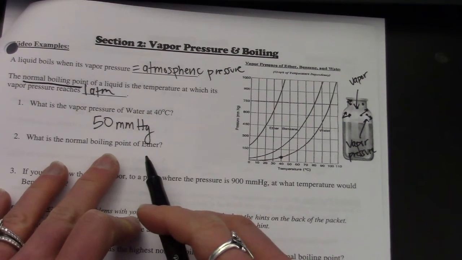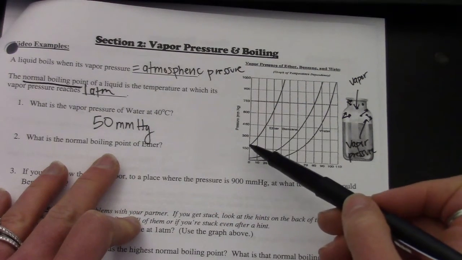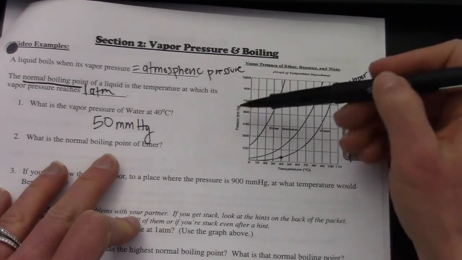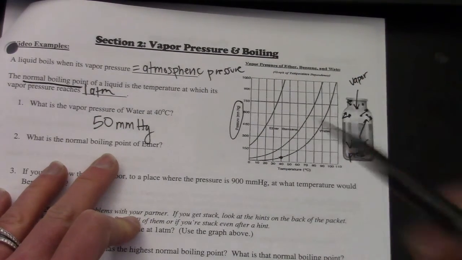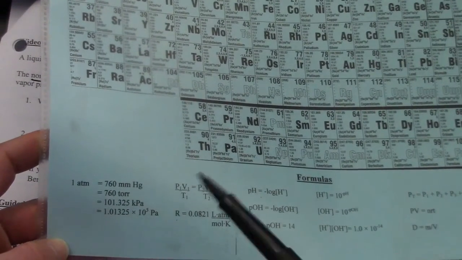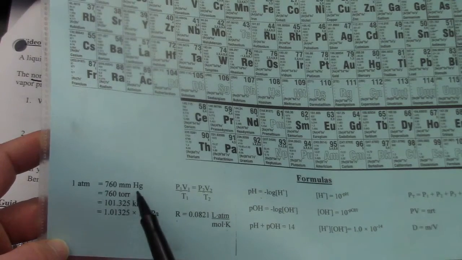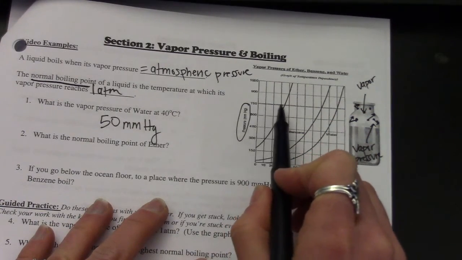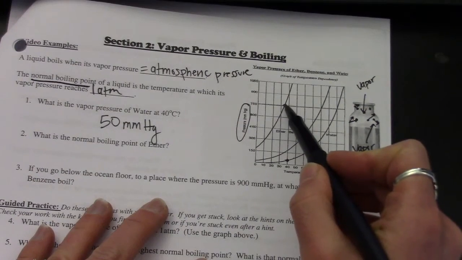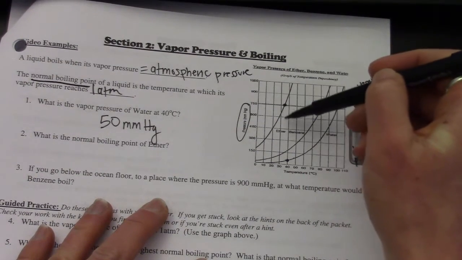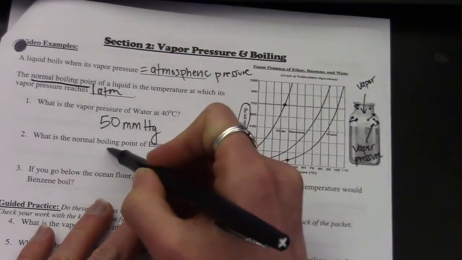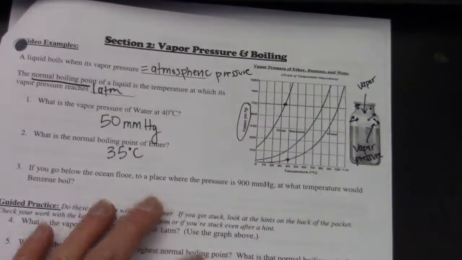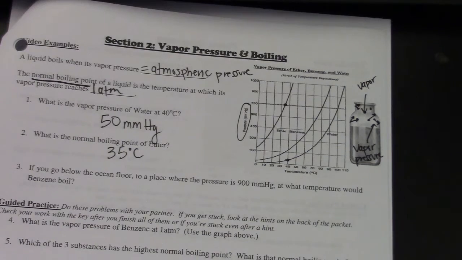What's the normal boiling point of ether? Okay, so ether and the normal boiling point. So when does its vapor pressure reach 1 atm? Well, these units are not atm, they're millimeters mercury. But I know from this set of equivalent pressures that 760 millimeters mercury equals 1 atm. So I'm looking for the temperature when ether's vapor pressure gets up to 760, which is pretty close. It looks like a double line right there. So ether gets up to 760 at about 35 degrees Celsius. So that's the normal boiling point of ether. That's the temperature it would boil at sea level.